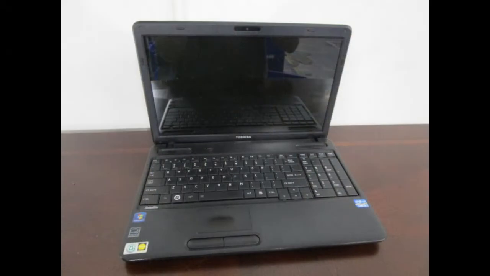What I'm going to show you is the laptop that I used to record this. It was a Toshiba laptop. This is a sub $350 laptop. Just for reference, it has a 1.6 gigahertz dual core processing power system with 3 gigabytes of RAM.